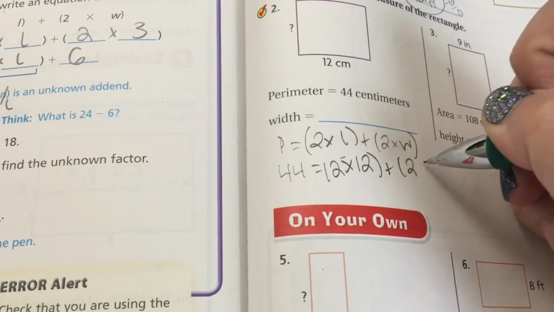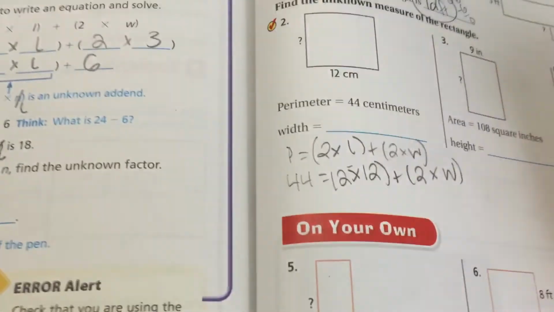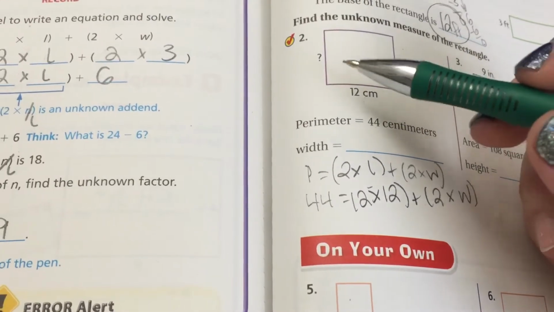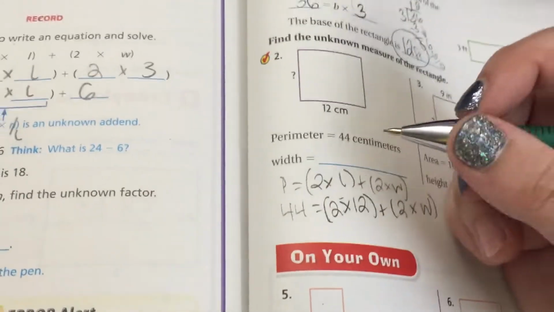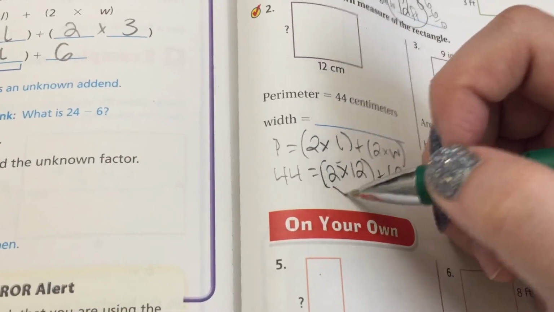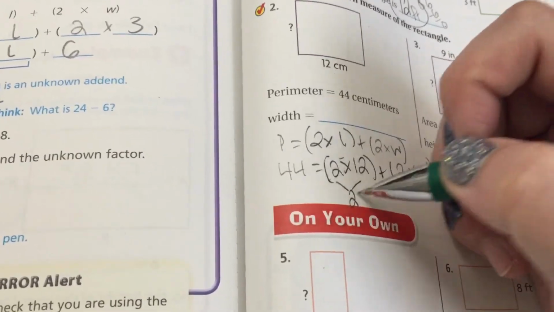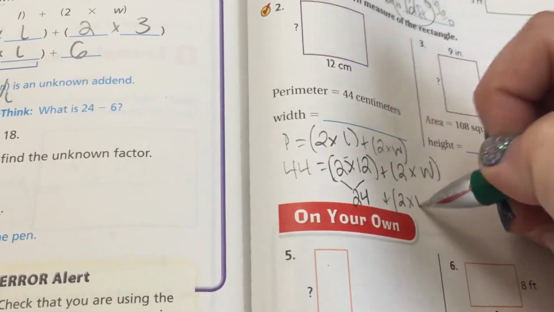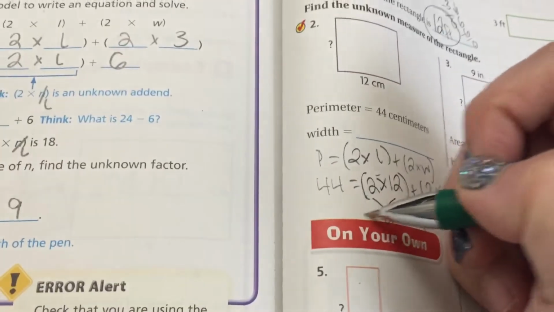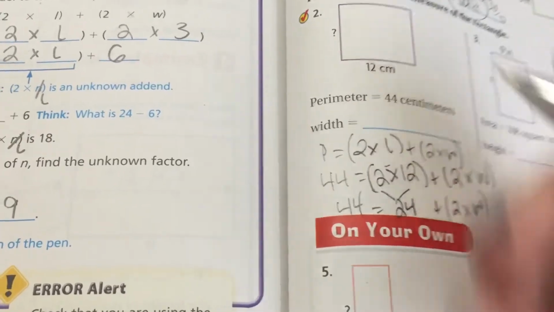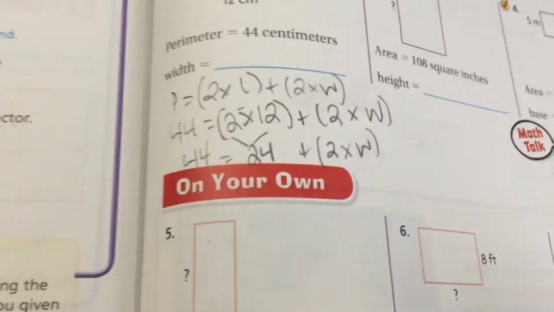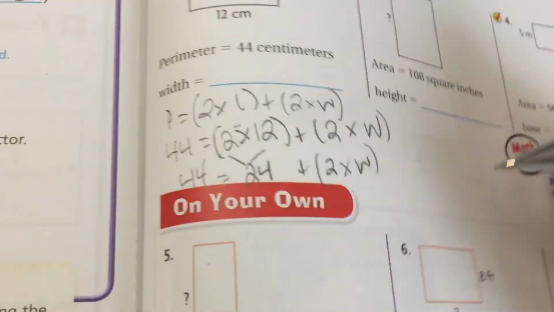Plus 2 times, I'm going to leave the W in there because I don't know what that answer is. I'm trying to find the width. That's what it's asking me to figure out. So I can solve some of this. 2 times 12 is 24. Plus 2 times W. Still don't know what that is. I run out of space. I'm going to scoot over here a little bit.